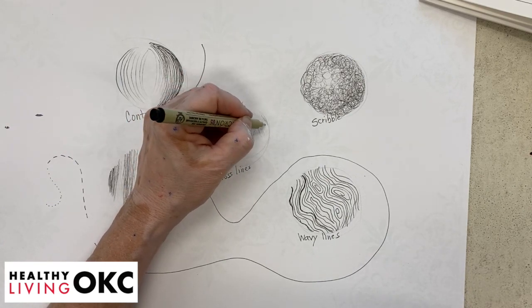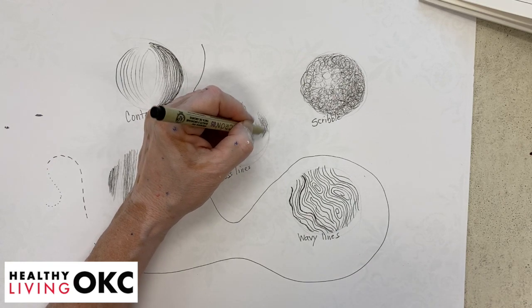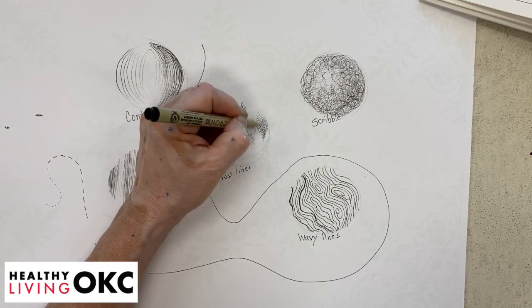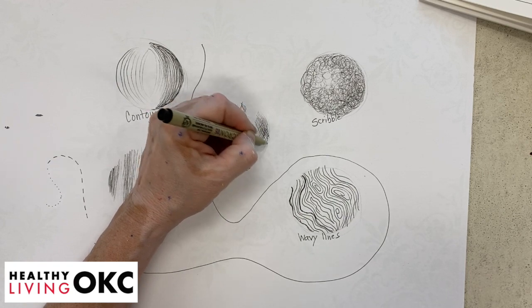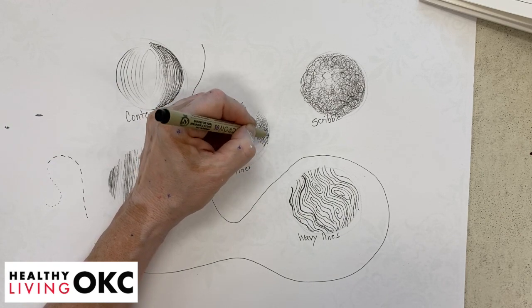And again, the more lines that you put in there, the darker your drawing becomes. And it adds to your shading.